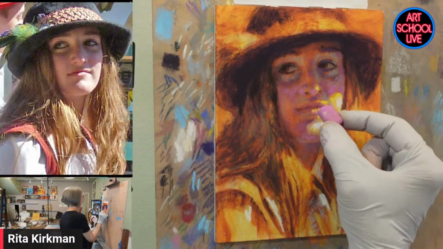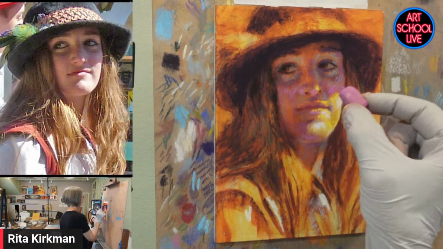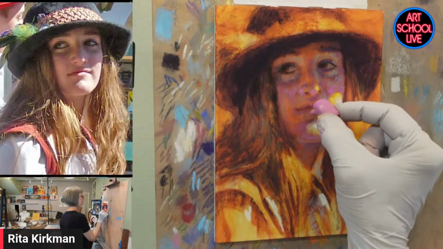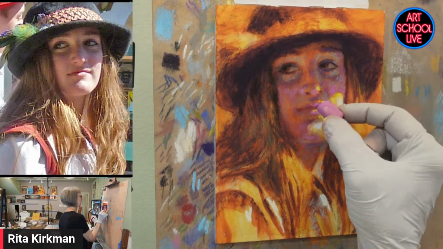So, oh, this might look good on this lip right here. There we go. And a little bit brighter here. This light bounces up there.